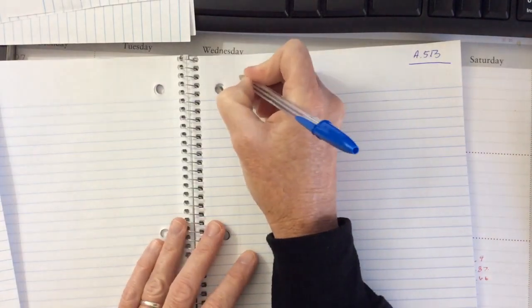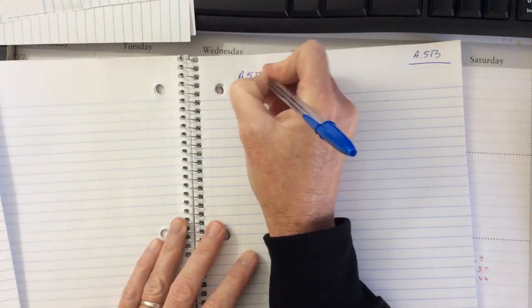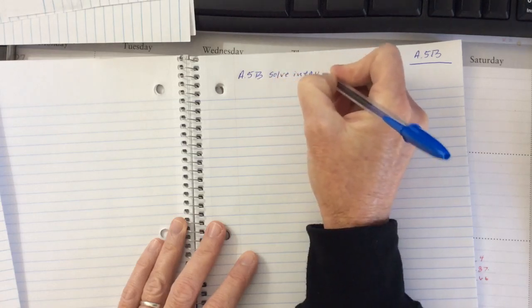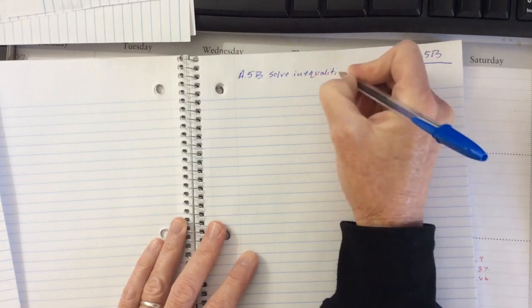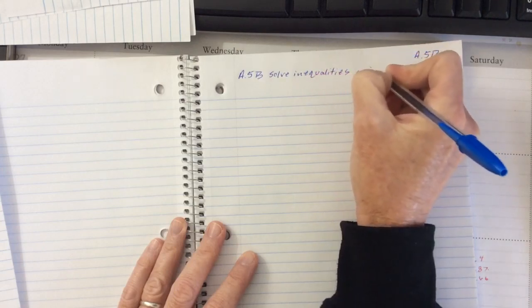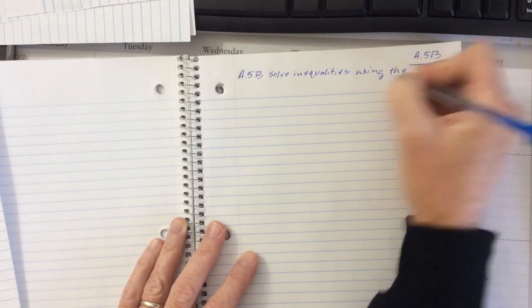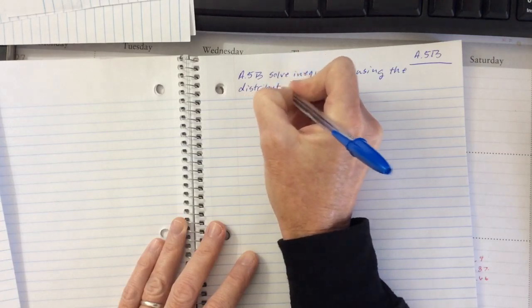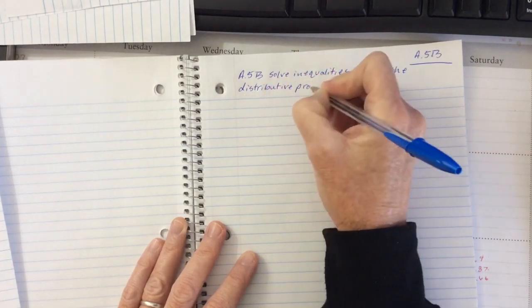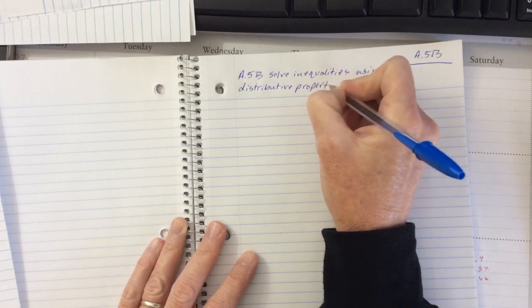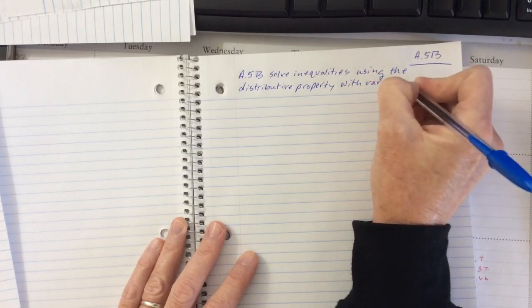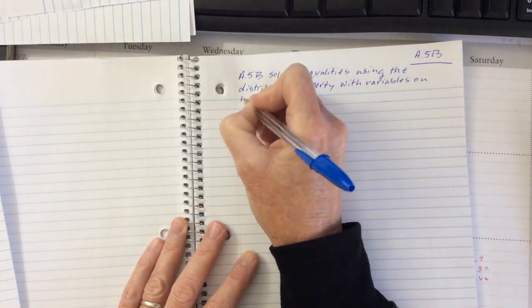A.5B. And this is titled Solve Inequalities using the distributive property with variables on both sides.